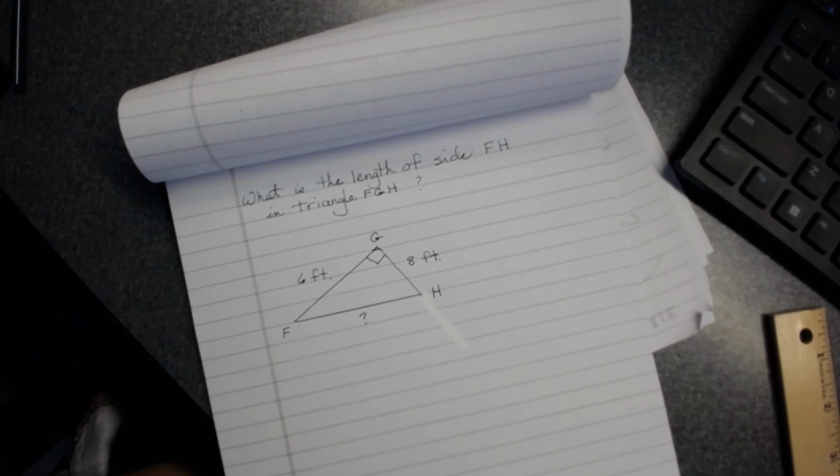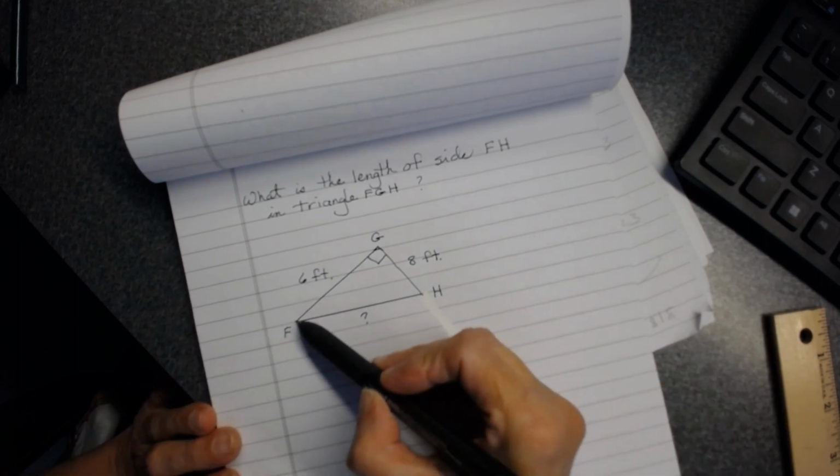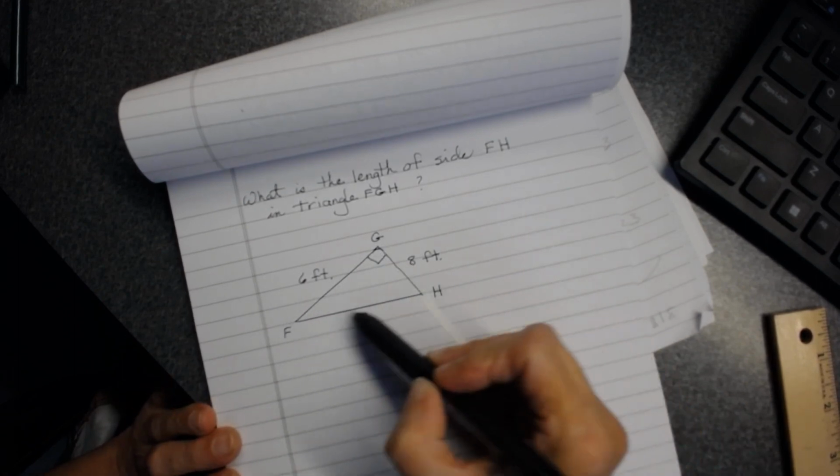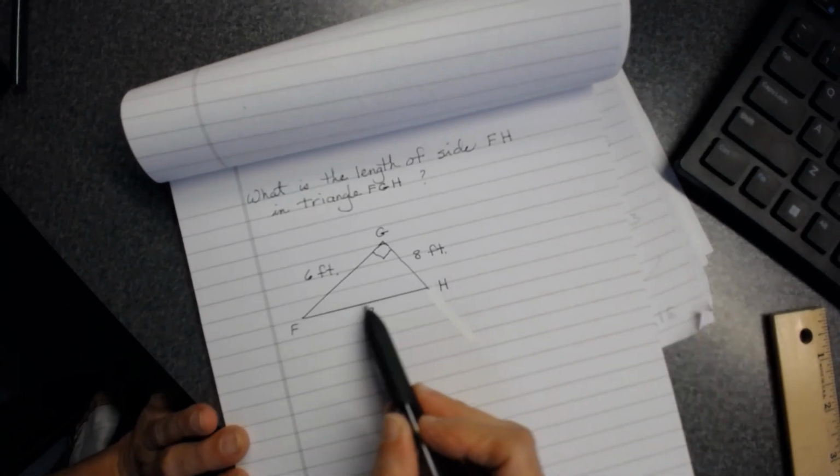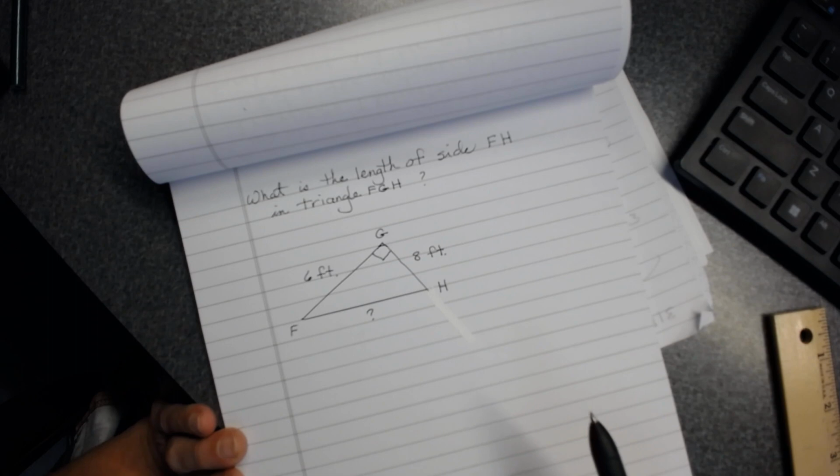What is the length of side FH in the triangle FGH? Okay, so FGH, this is the triangle. Side FH would be this side right here, F to H.